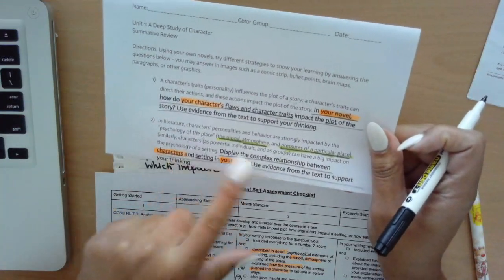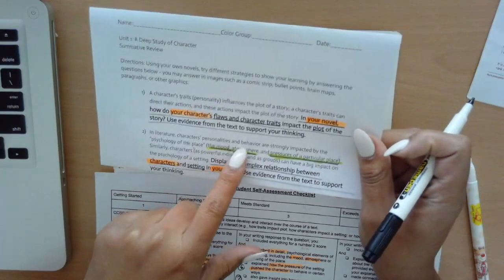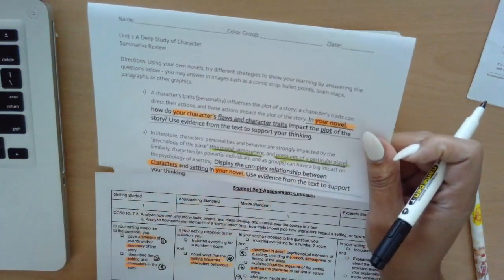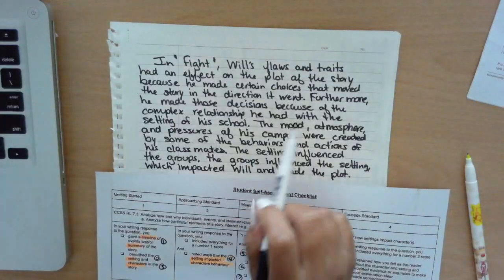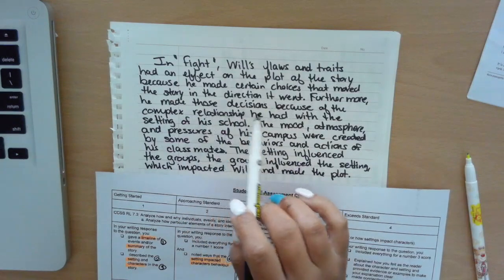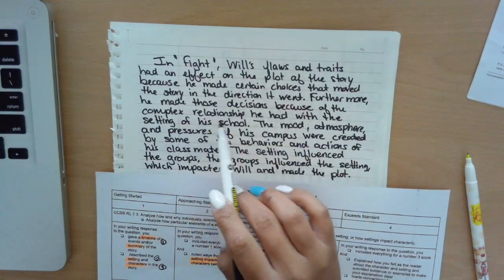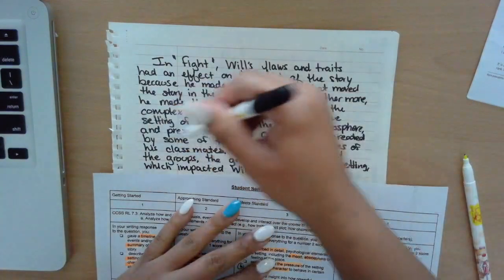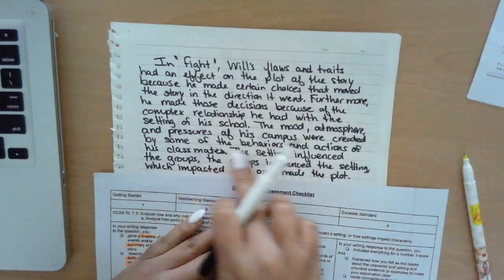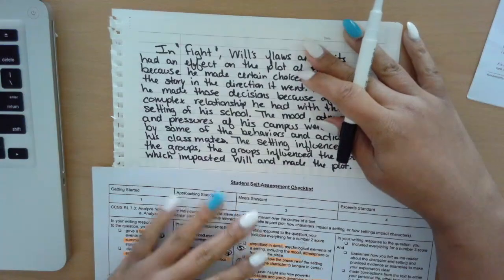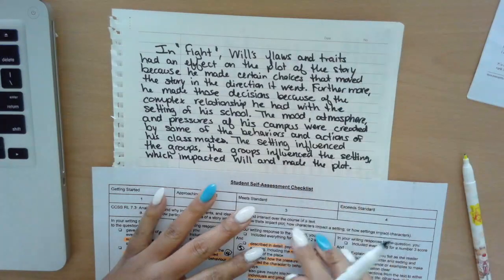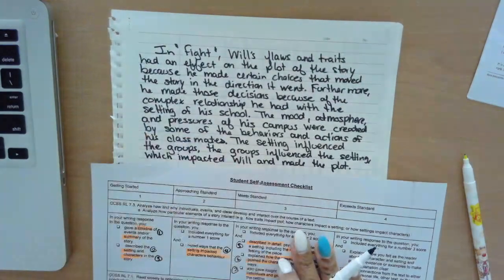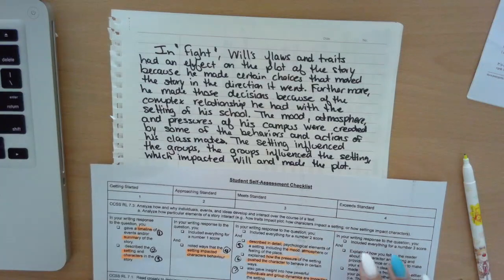Up here it says, characters' personalities and behavior are strongly impacted by the psychology of the place. So I said, he made those decisions because of the complex relationship he had with the setting of his school. The mood, atmosphere, and pressures of his campus were created by some of the behaviors and actions of his classmates. The setting influenced the groups, the groups influenced the setting, which impacted Will and made the plot.